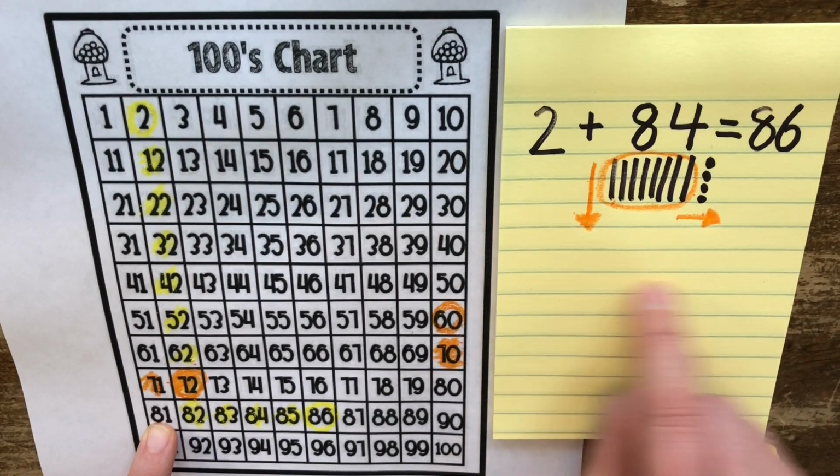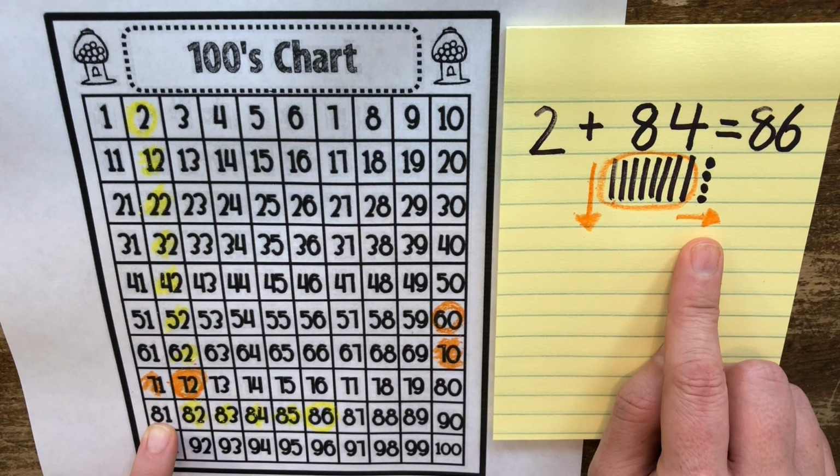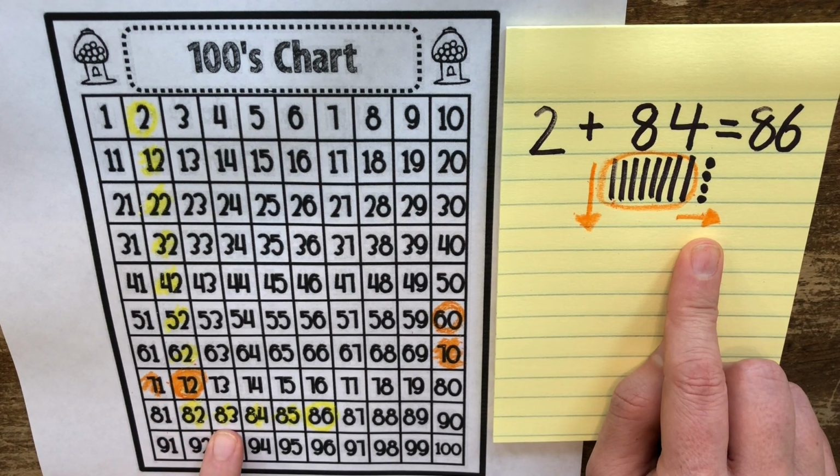And then we have to go horizontally to the right 4 more spaces. So we're at 82, 83, 84, 85, 86. So 86 is our sum.